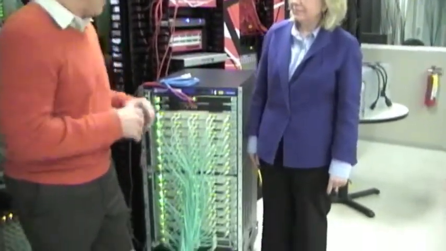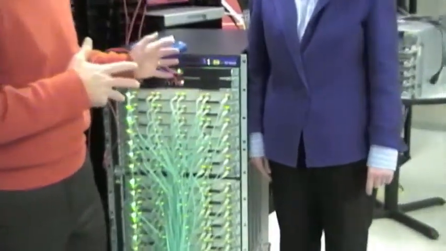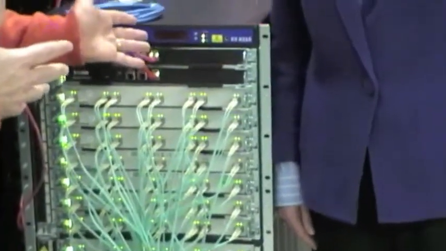Great. Excellent, very good. And you can see the density, all of these are 10 gigabit links going into the Ixia testing equipment here. So if you're looking for high density and high performance, you should really consider the 8216. Thank you.